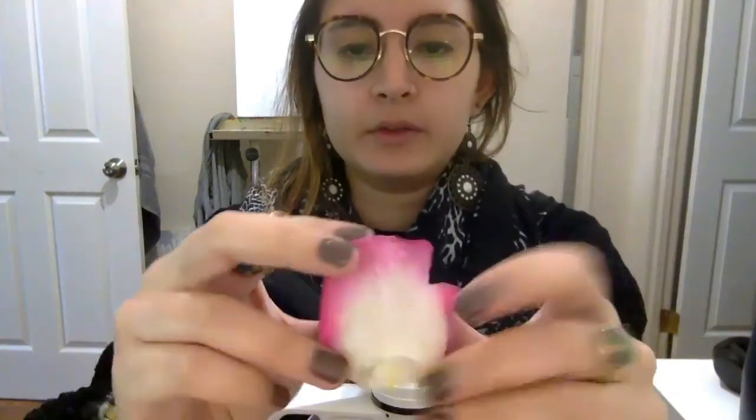So here's my rose, and I took a petal from my rose. Since we're learning about plants, I decided to use a rose. So this is a rose petal that we're going to use. And a leaf from this other plant. I think this is a lemon balm plant. So we're going to take a leaf from the lemon balm plant, and we're going to use them to look under the microscope. So we're first going to look at the rose petal.